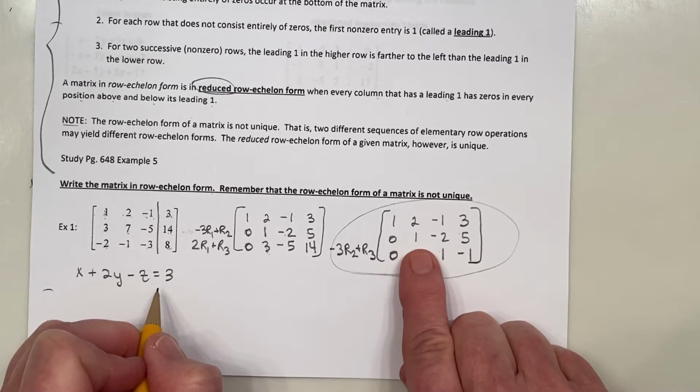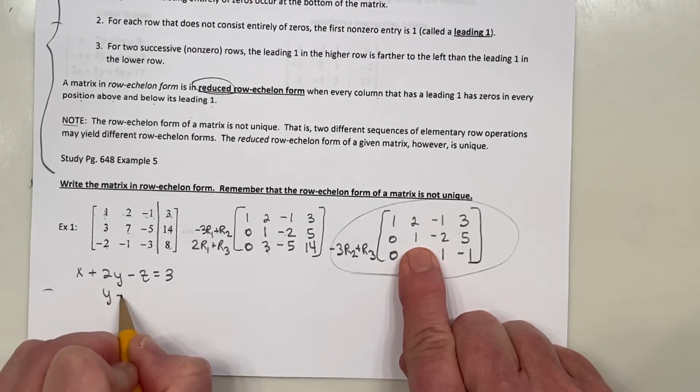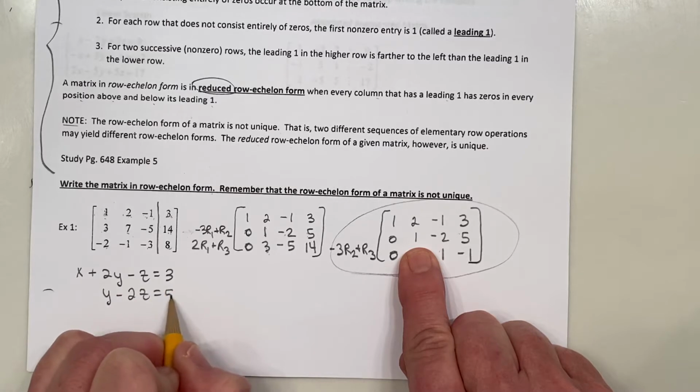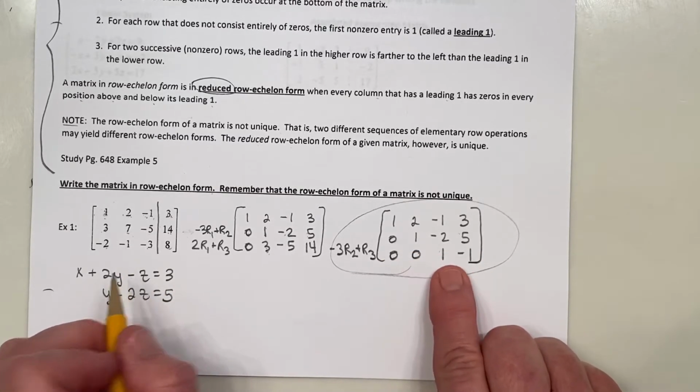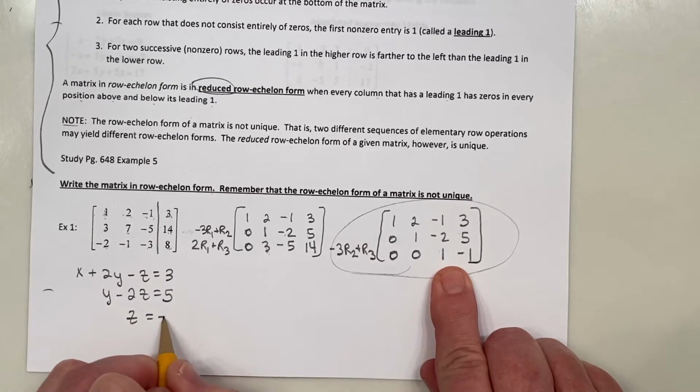I have 0 x's, 1 y minus 2z equals 5. But look down here at the bottom row. No x's, no y's, but we know that z is equal to -1.